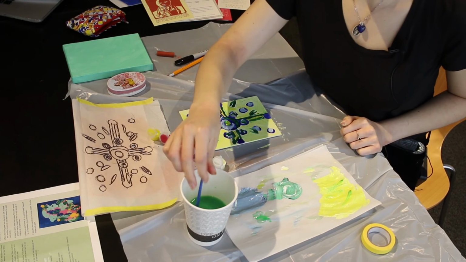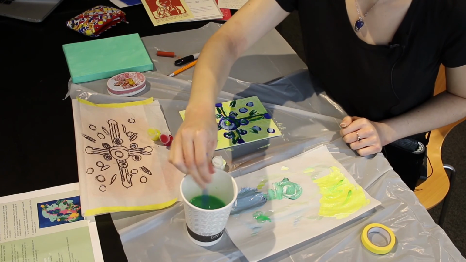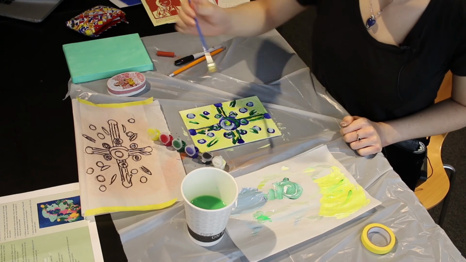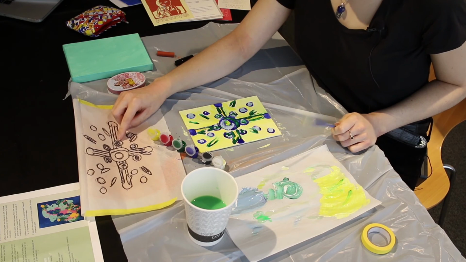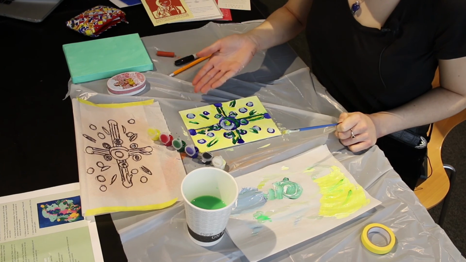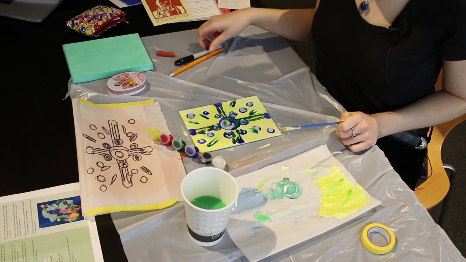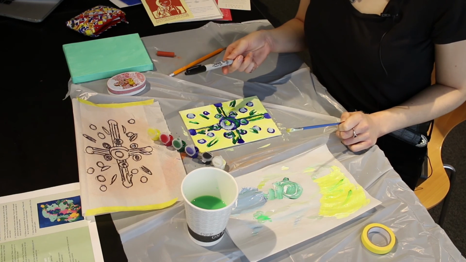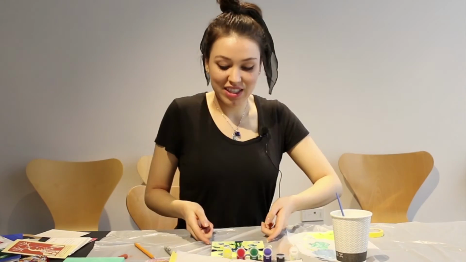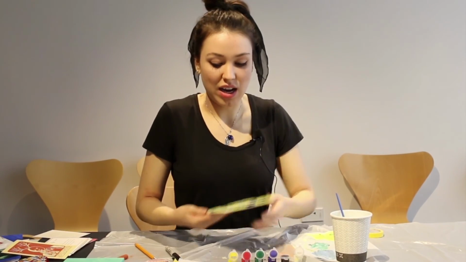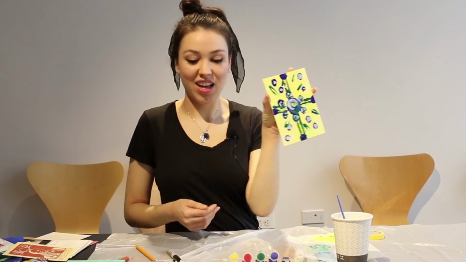Alrighty, so I'm finishing up the final touches, but as you can see, I lost a bit of the detail from my original drawing. So when this is dry, if I want to, I can go back in with this marker and add some highlights for detail. Alrighty, so this is what I came up with.